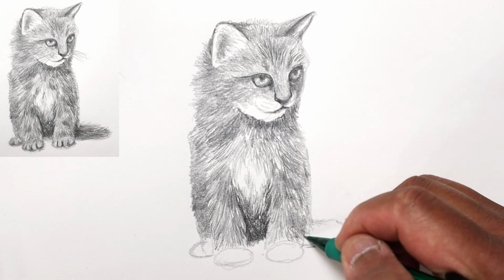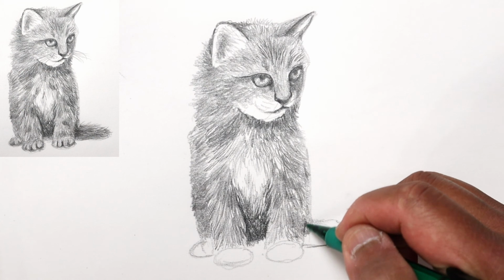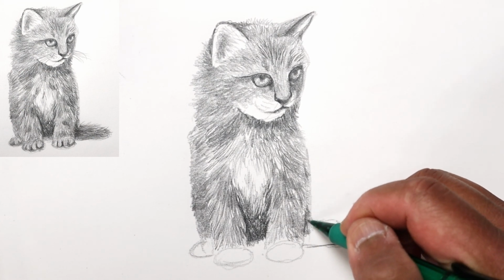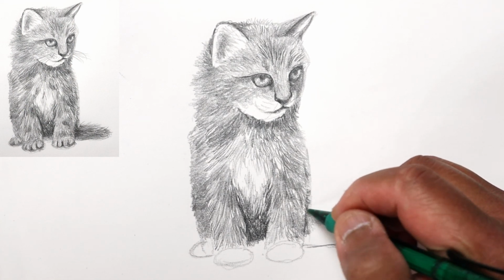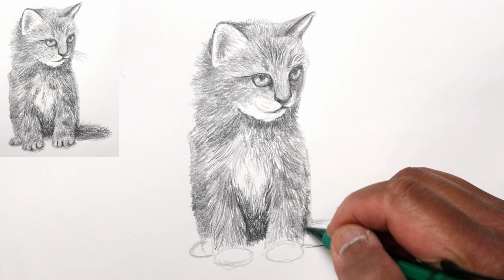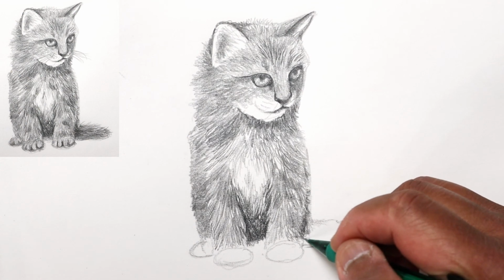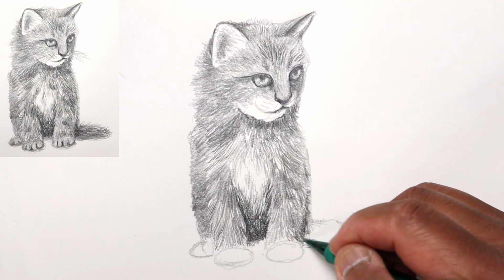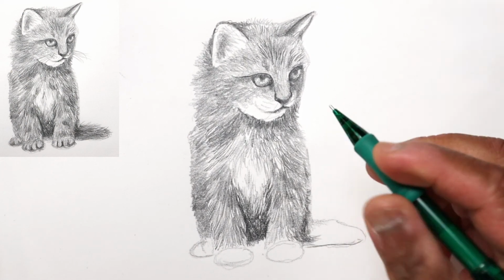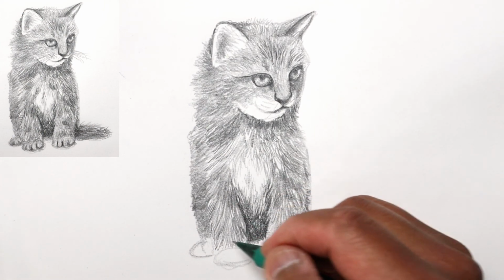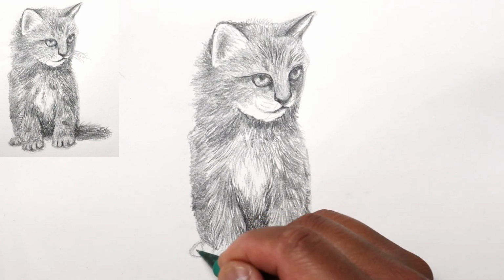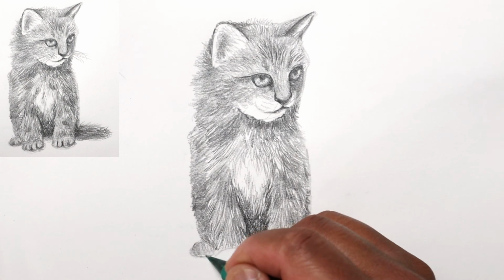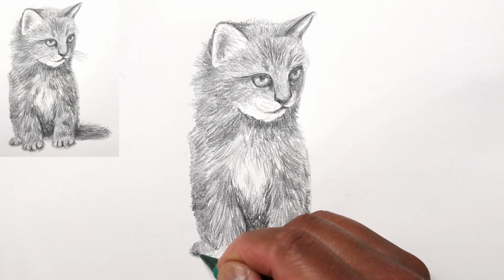But overall, it's a kitten, so it's supposed to be cute and cuddly, and you want it to look cute and cuddly, and that means no harsh lines, a softer technique, and this is how I try to do it. Definitely try different techniques.